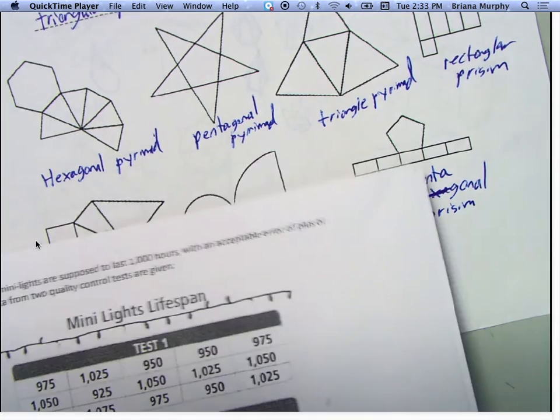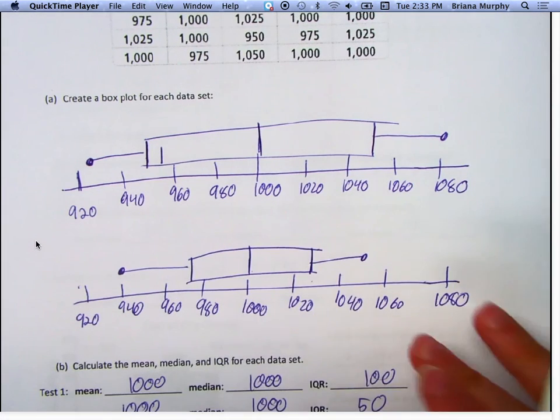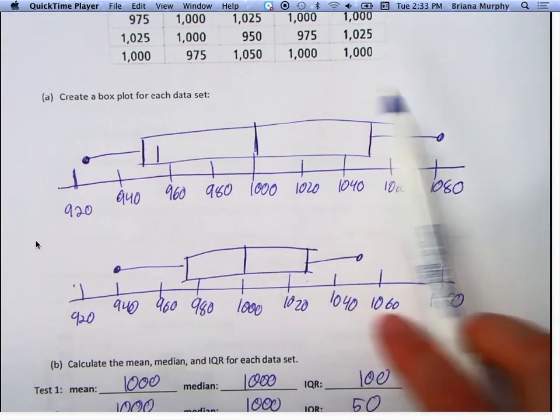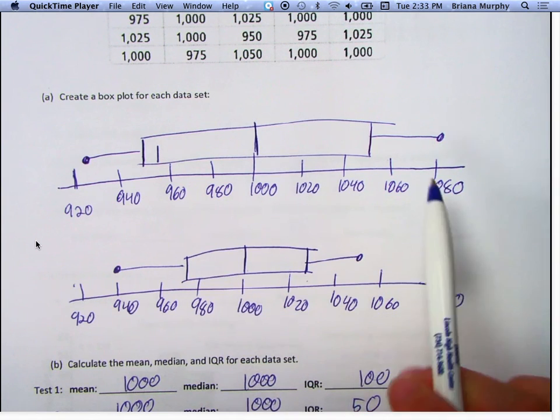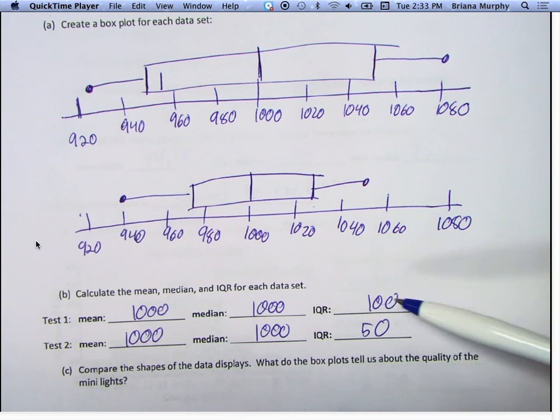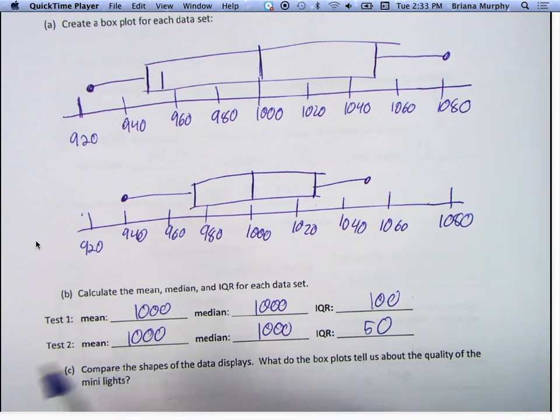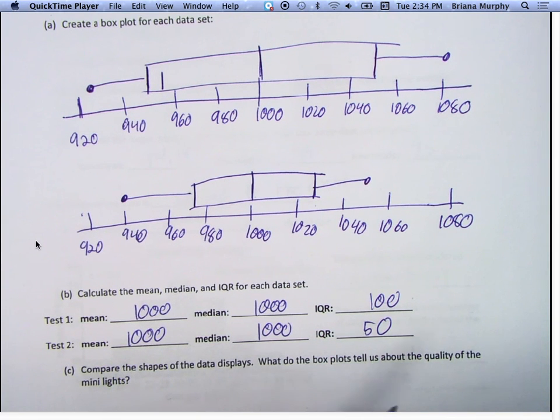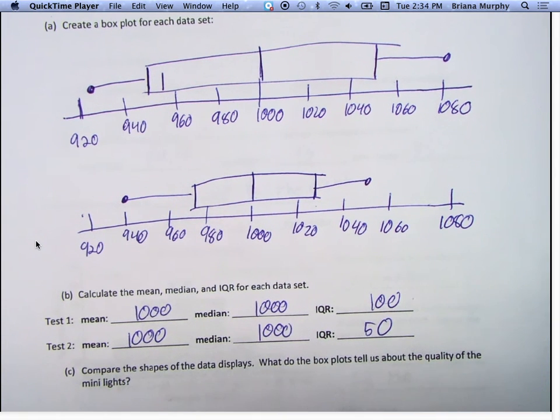Okay, so these are my two graphs. My first box plot, my second box plot. Test 1: my mean is 1,000, my median is 1,000, my IQR is 100. Test 2: my mean is 1,000, my median is 1,000, my IQR is 50. Comparing the shapes of the displays, what do the data plots tell us about the quality of the mini lights?